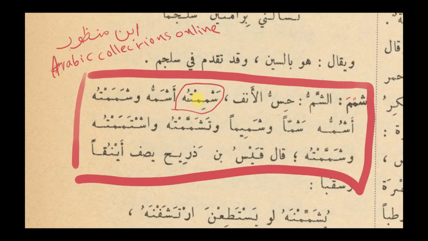Shamimtuhu in the past tense, ashammuhu in the present, I smell it. Notice the movement on the sha. And the other form is shamamtuhu, ashummuhu. And I think this is the one you would see most of the time, ashummuhu, which means I smell it. So he used the first form in the verse.